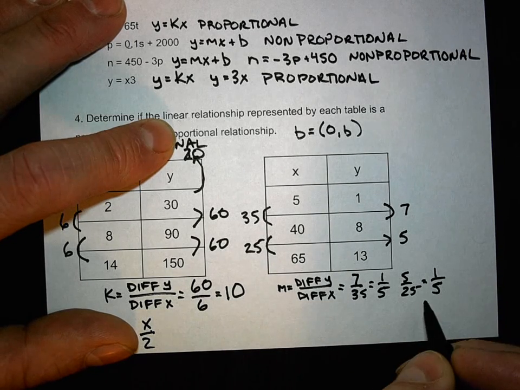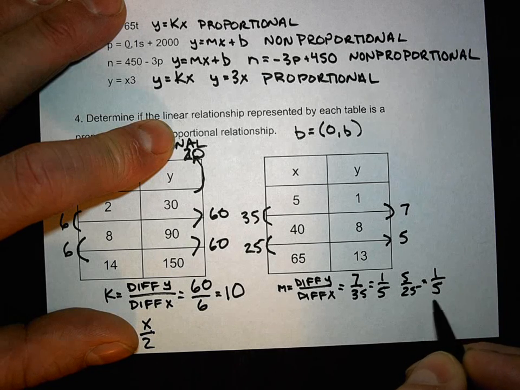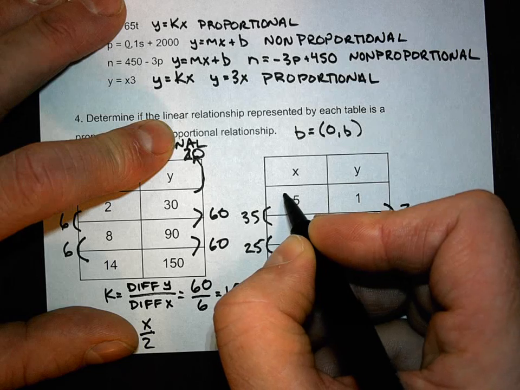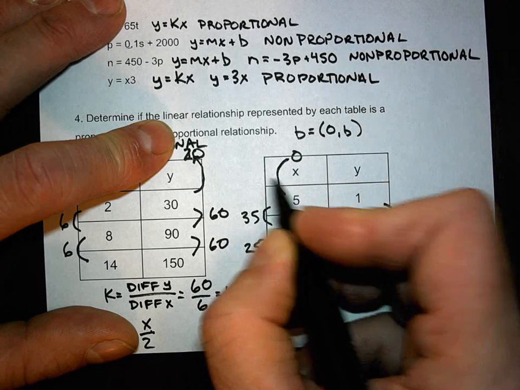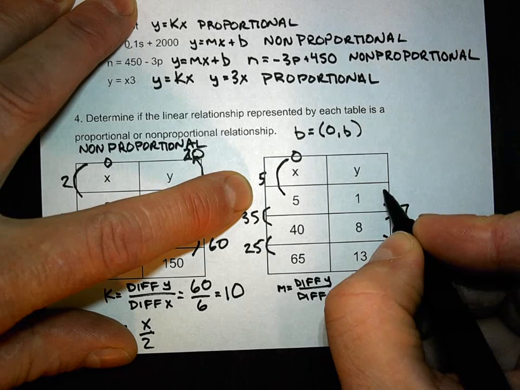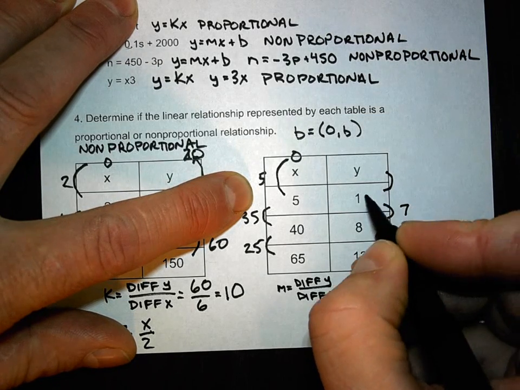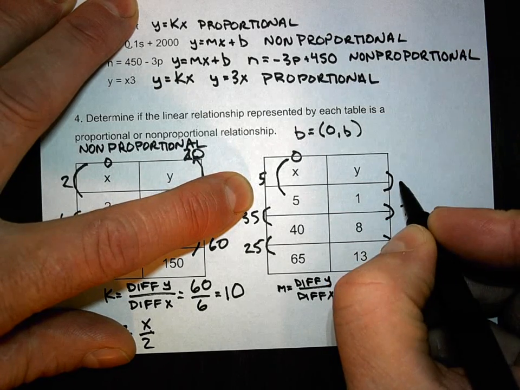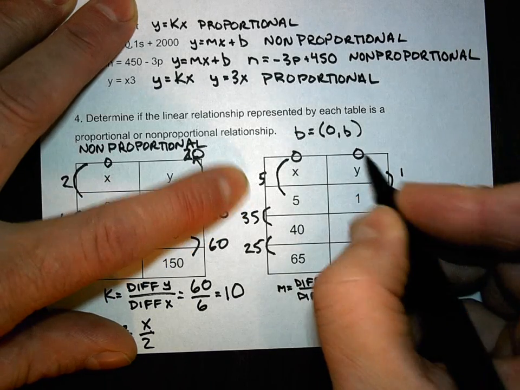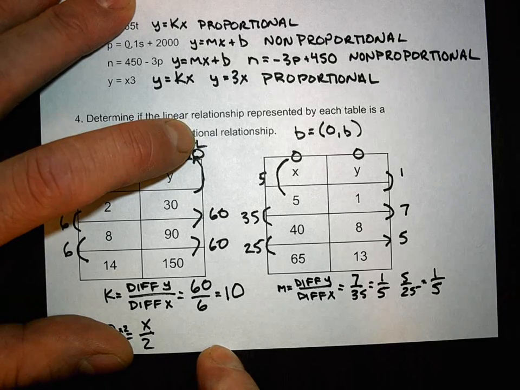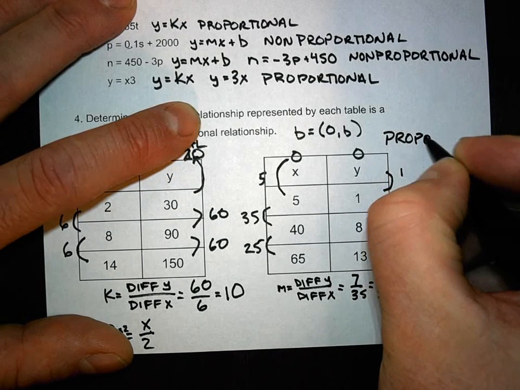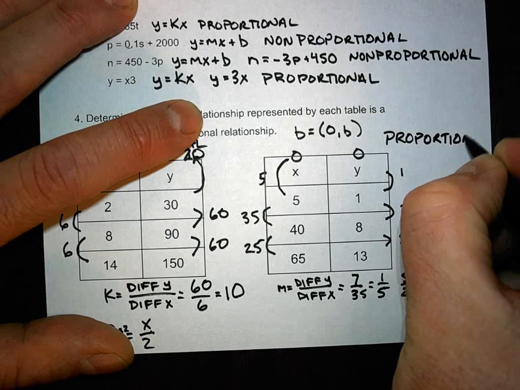So that is definitely the slope, right? So if I go back 5 in x to get to 0, I want 1 over 5, right? If I go from 1 and I subtract 1, what do I get? 0. What kind of line is that? Proportional.